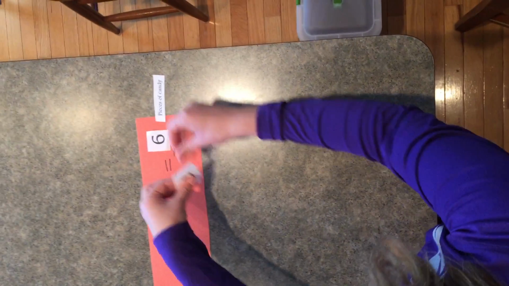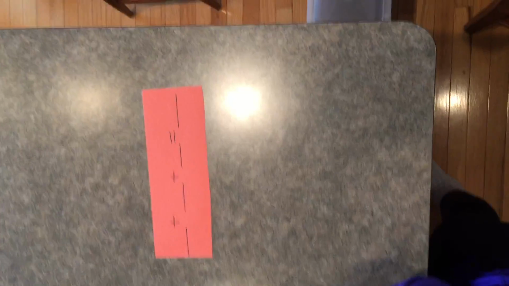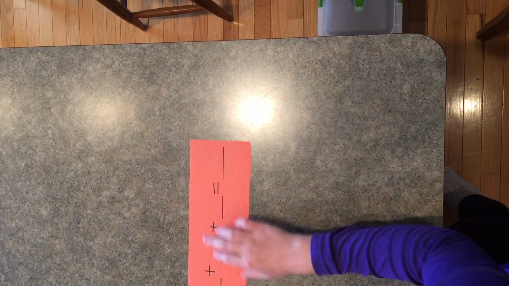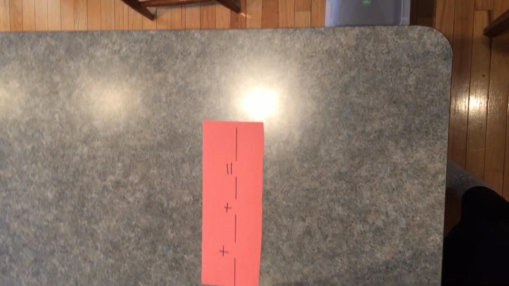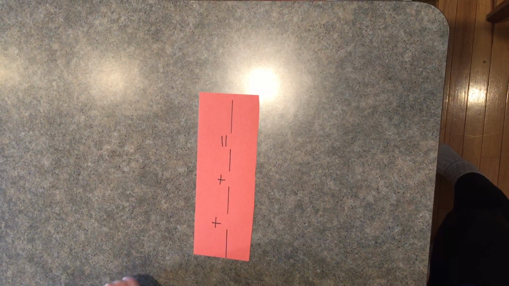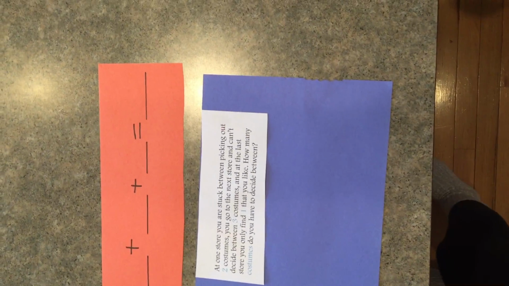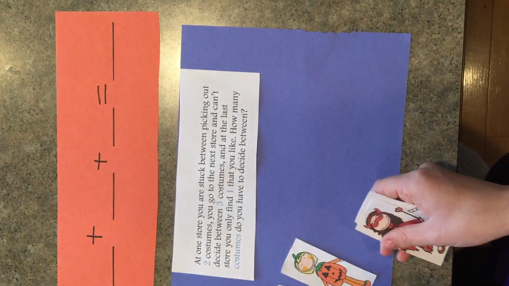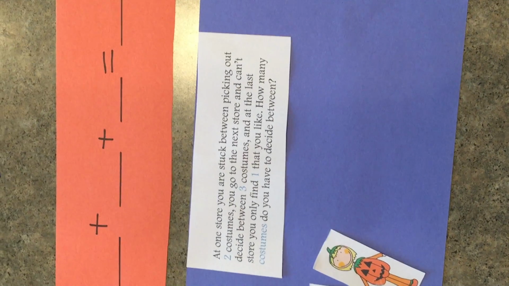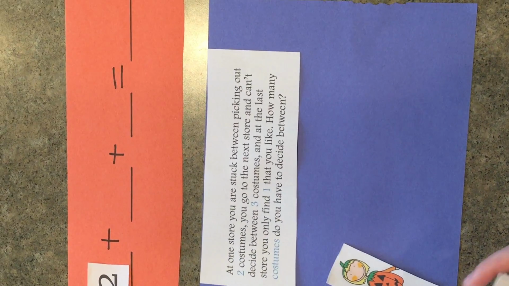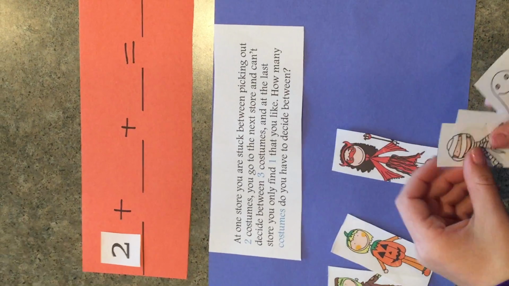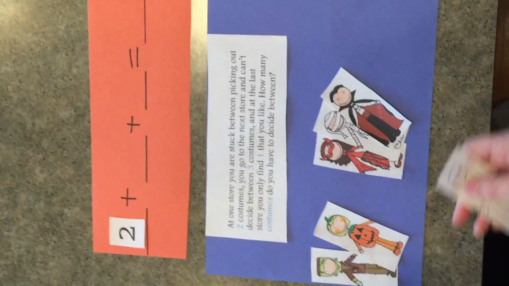So for another example, we are now looking for costumes. So at one store you are stuck between 2 costumes. So there's your 2 costumes, and you're going to put a 2 in that first place. Then you go to the next store and you can't decide between 3 costumes.